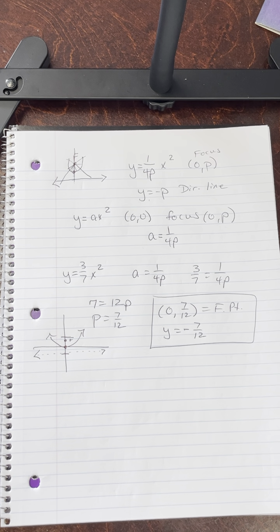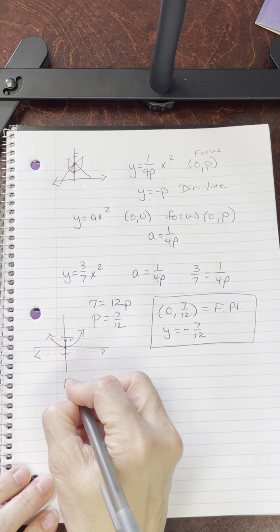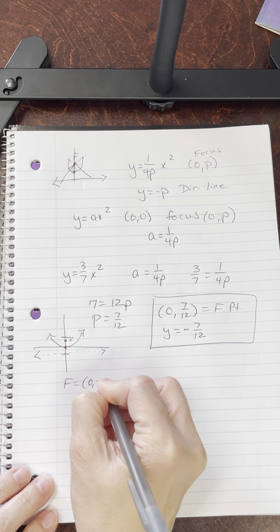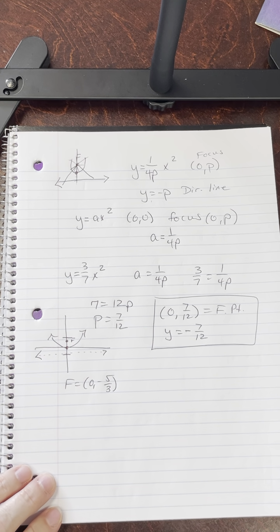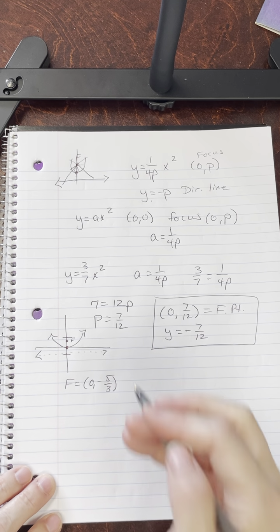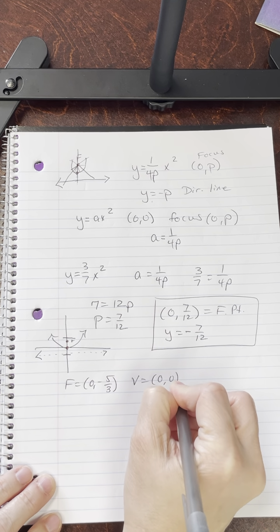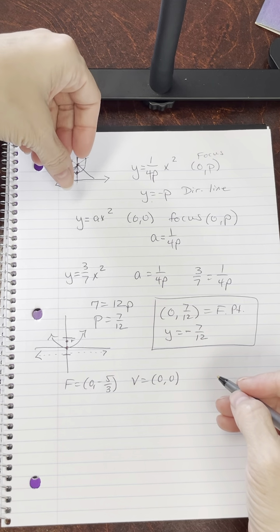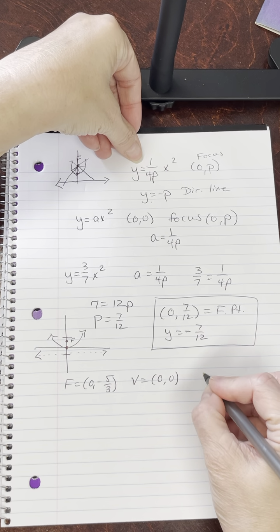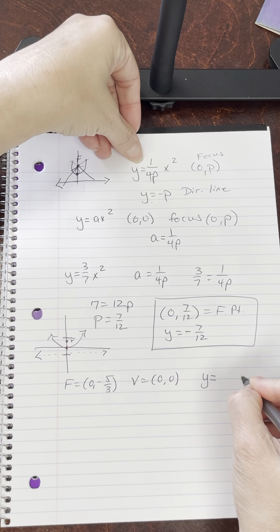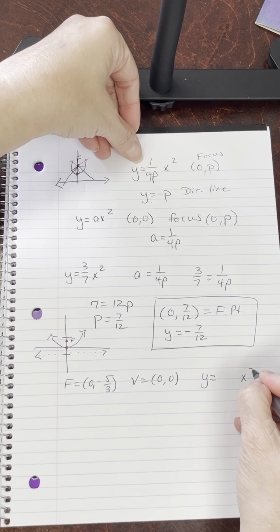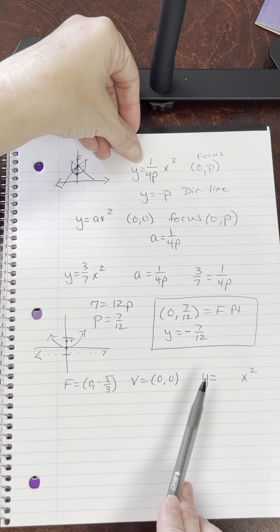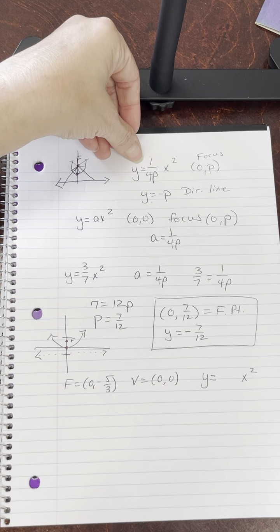Example 2. The focus of a parabola has coordinates of 0, -5/3. And a vertex is at the origin, so vertex is at 0, 0. Find the equation of the parabola and sketch it. So this one does want the sketch. So the first part is to find the equation, which is your y equals something or other x squared. And I know I don't need to worry about any numbers attaching with the y or with the x because the vertex is 0, 0.